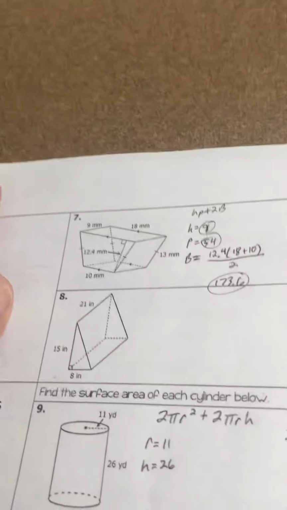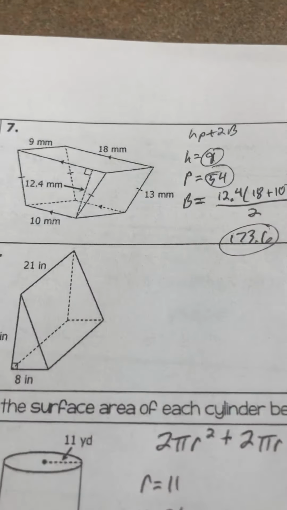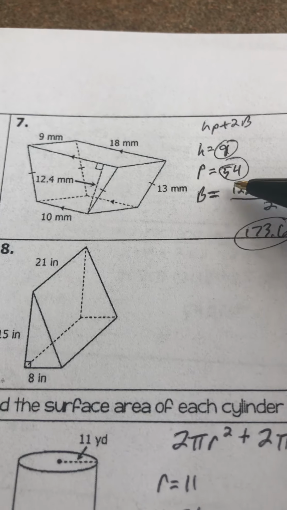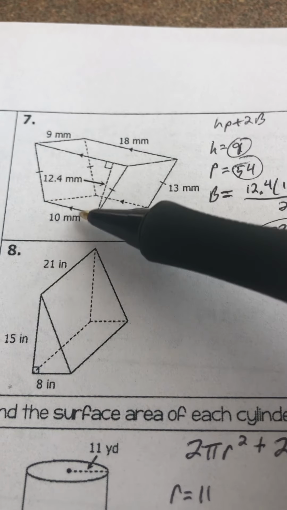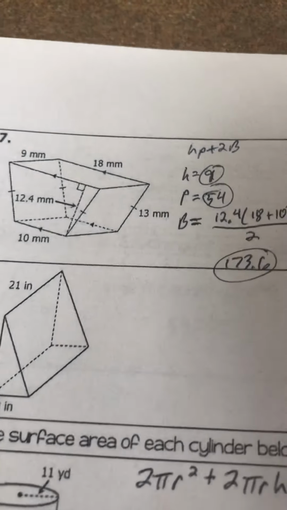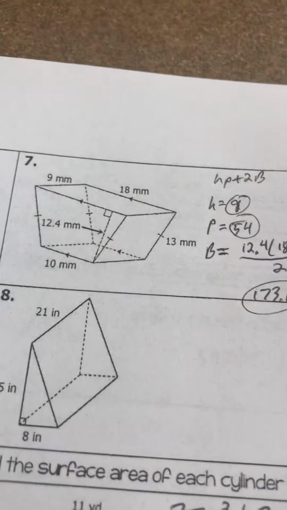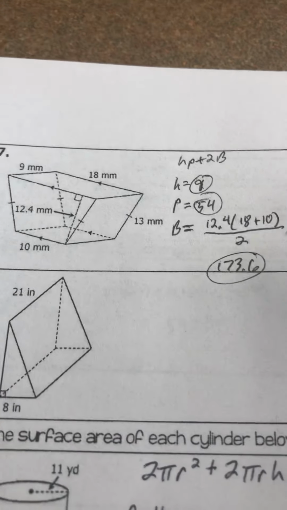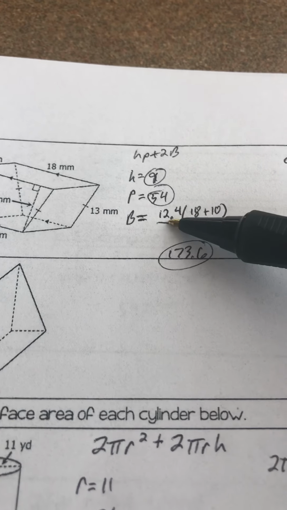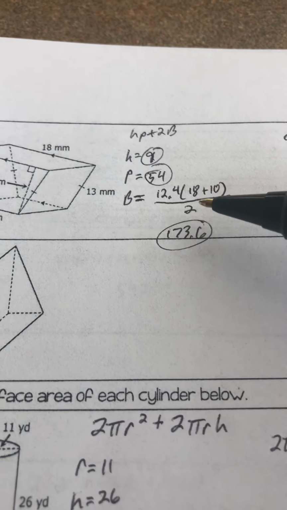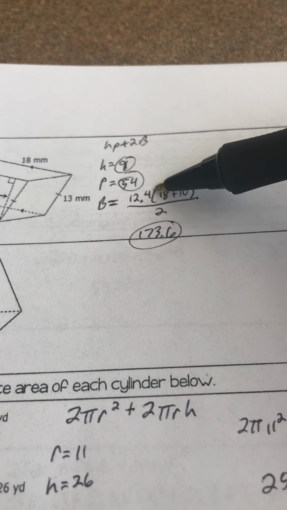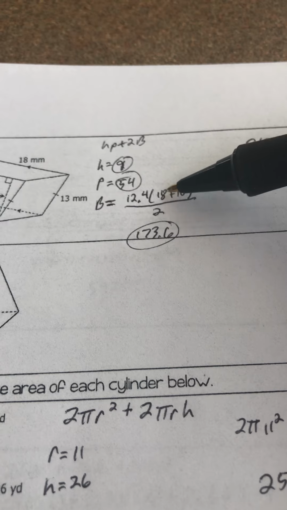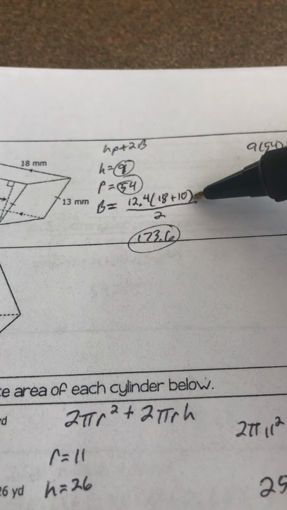Number 7. I get the height, I get the perimeter of one of the faces, and that's going to be a trapezoid there. And that trapezoid, what I'm going to do is I'm going to take the formula for the trapezoid, and you take the height times that by base 1 plus base 2.